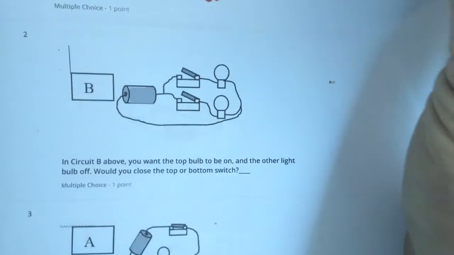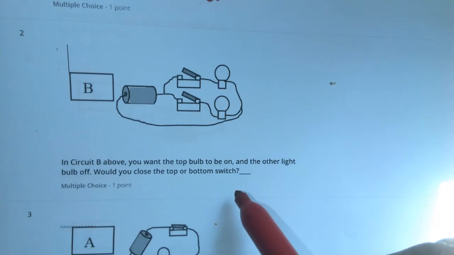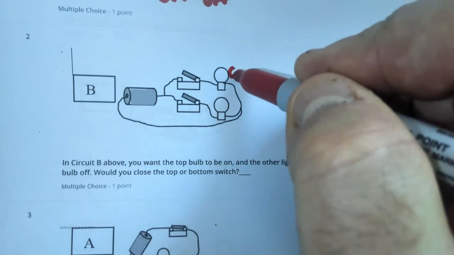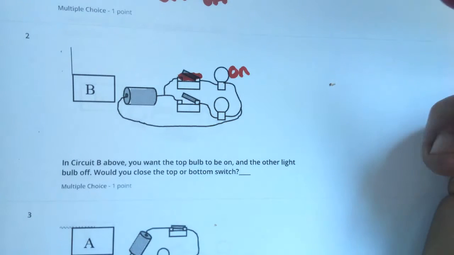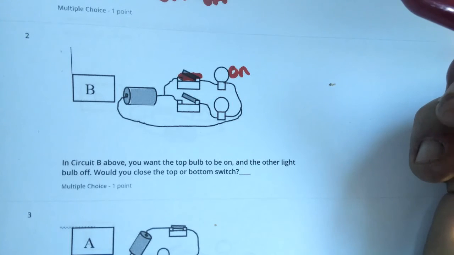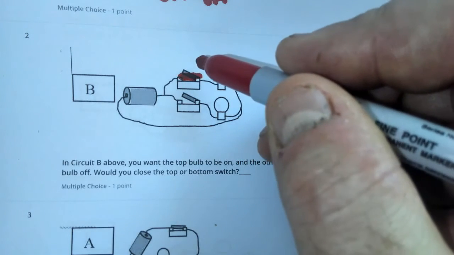Number 2. In circuit B above, you want to have the top bulb on and the other light off. Would you close the top or bottom switch? So if you want this light bulb on, you have to have this switch in the closed position so that there is no gap there. And so you're going to have this one closed, the top one.